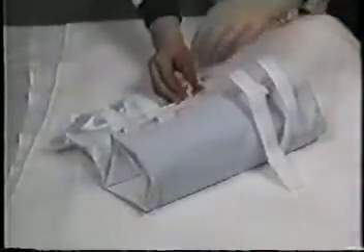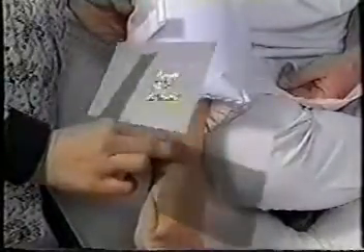To apply the device, open the Velcro straps and wrap the device around the elbow, placing the open side on the posterior portion of the elbow. Secure the Velcro straps snugly. Check the patient's circulation frequently.